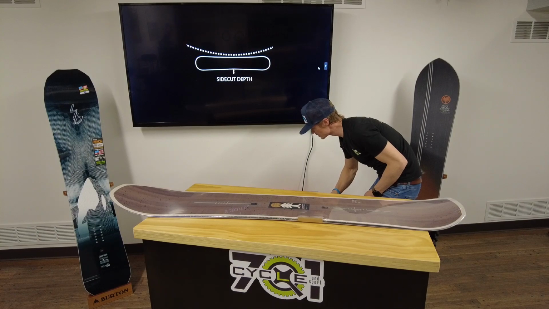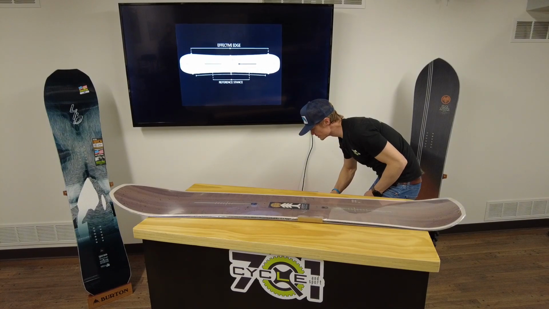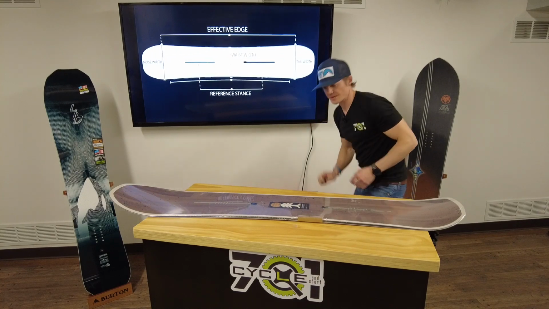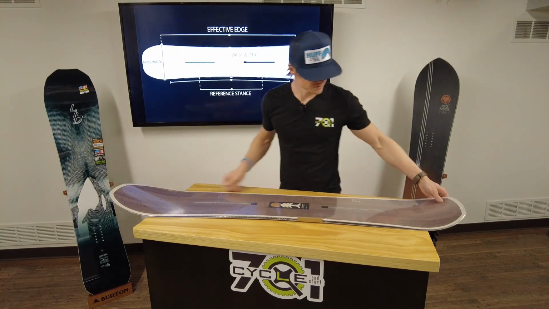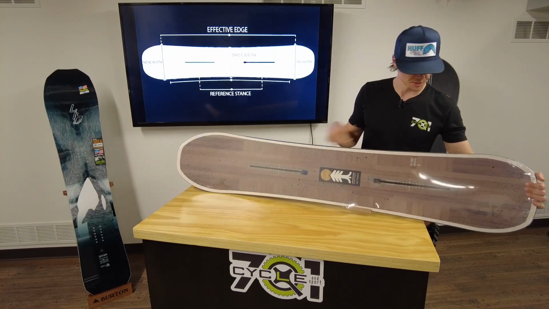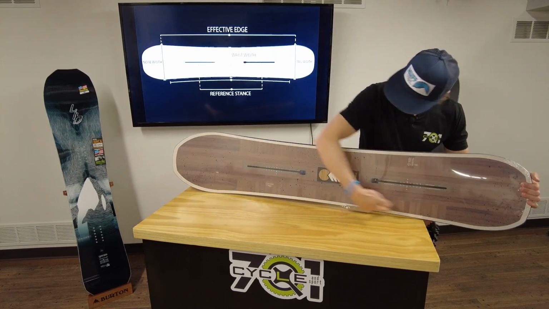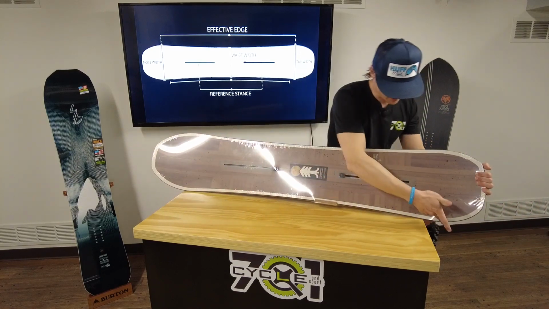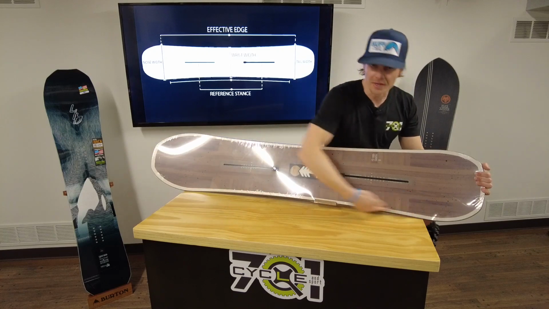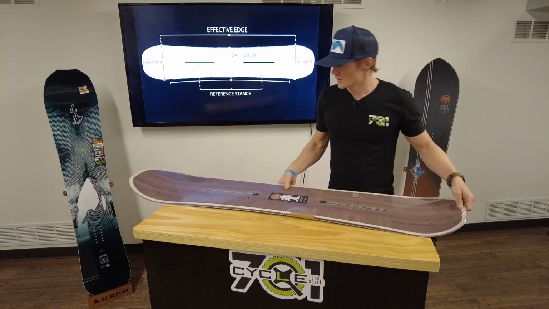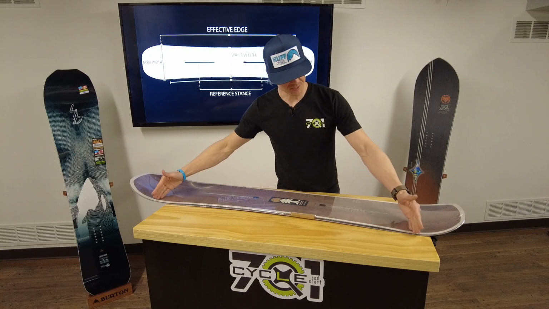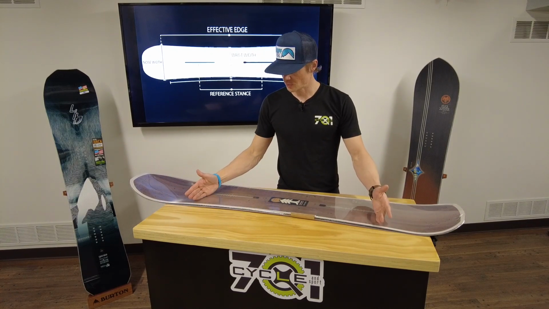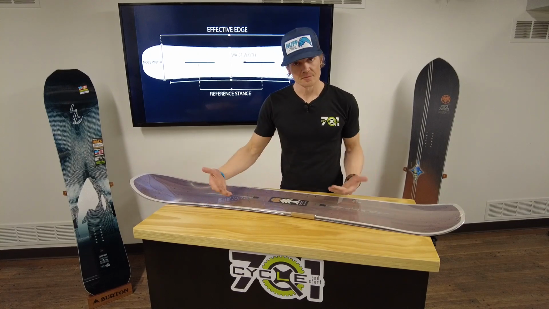Let's see what else we have. I'd like to point out some boards will have what's called the effective edge listed. That's the length of your edge, this metal edge, that's in contact with the snow while you're making a turn. So your contact points here to here, the length of that edge. If you have a long effective edge, it's going to be stable at speed. If you have a short effective edge, it's going to be more nimble, a little bit easier to get from edge to edge.